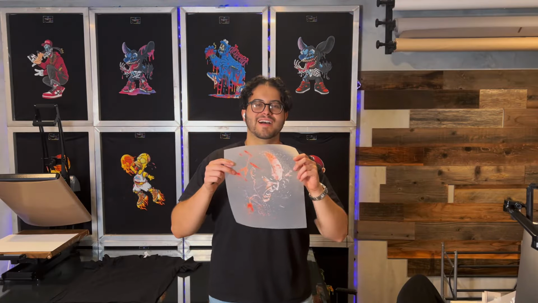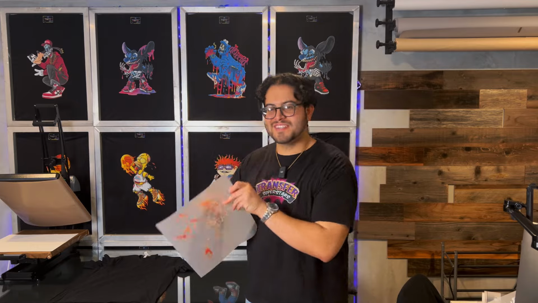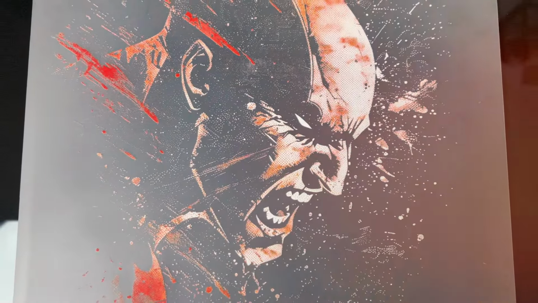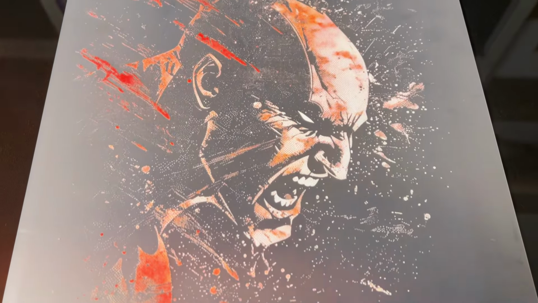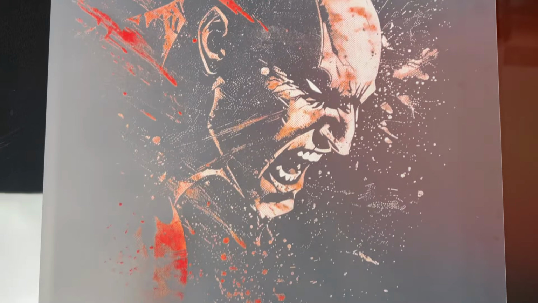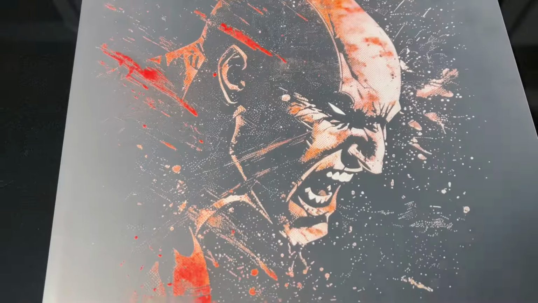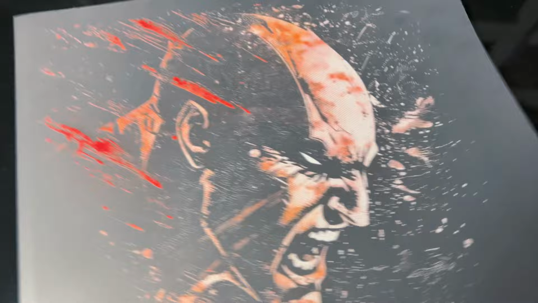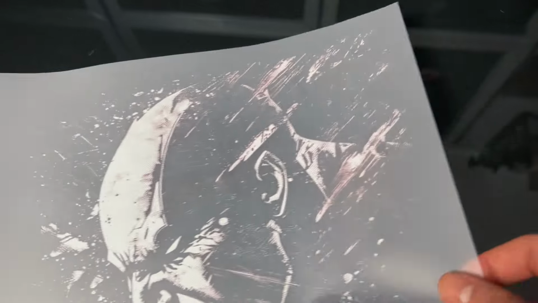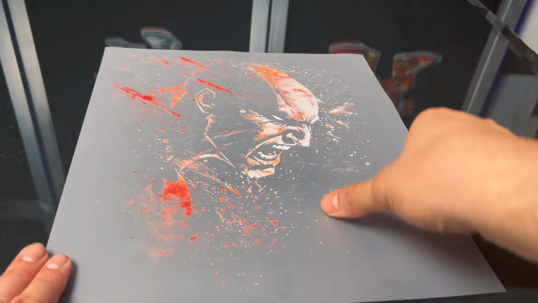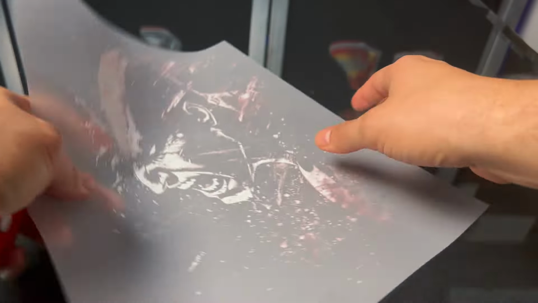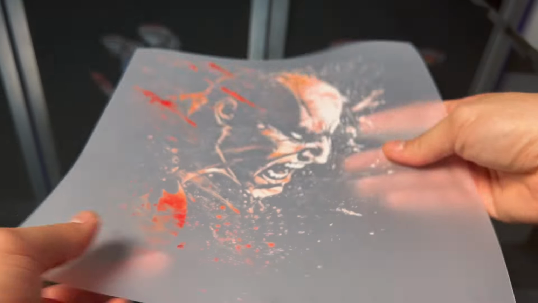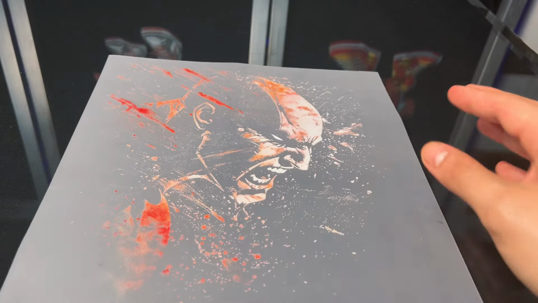All right, we got our Sagaht design. Let's take a closer look at it. All right, it looks really, really good. You could tell they knocked out a lot. Very, very lightweight. It doesn't have a lot to this print, but it's showing a lot already. So I'm liking this a lot.